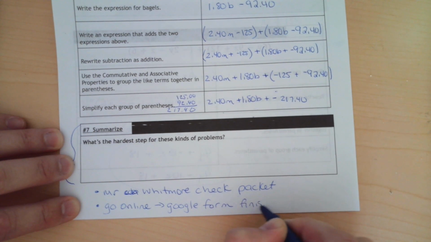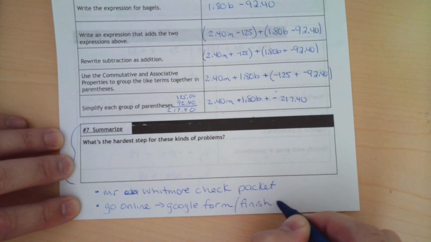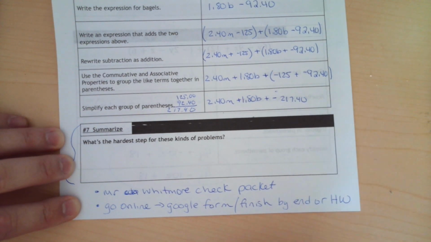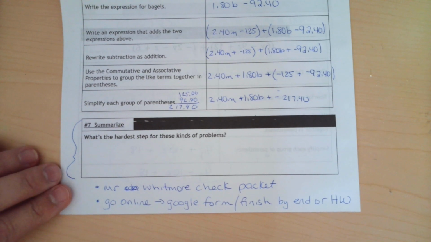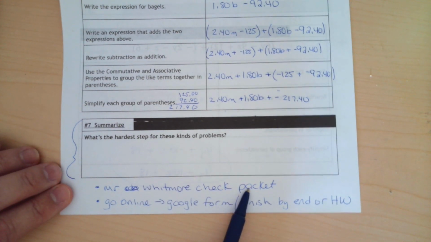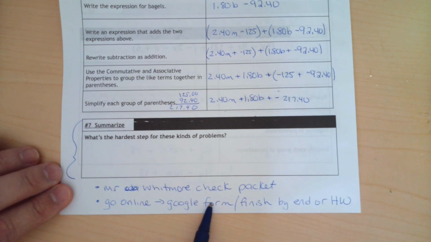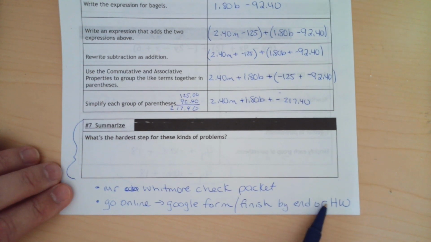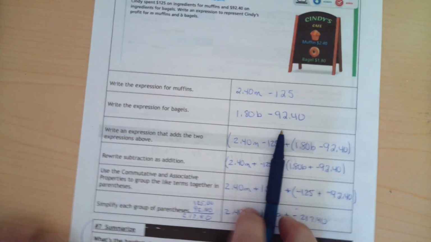And you're going to finish that before the end of the class. So let's end the video now. You're going to show me that this packet is finished, and then you're going to go online to the Google form and finish this by the end of class. Finish the Google form by the end of class, or finish it for homework. All right, let's get started.